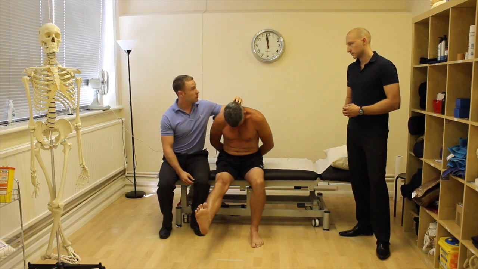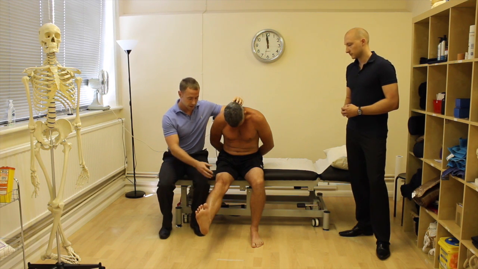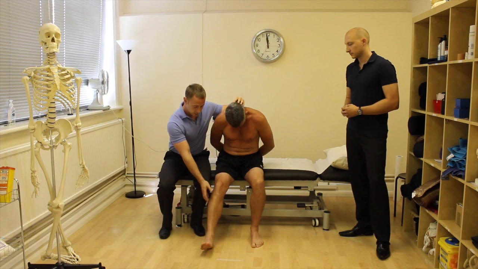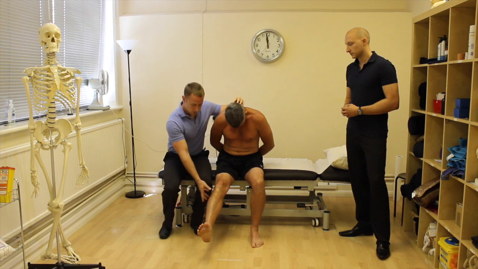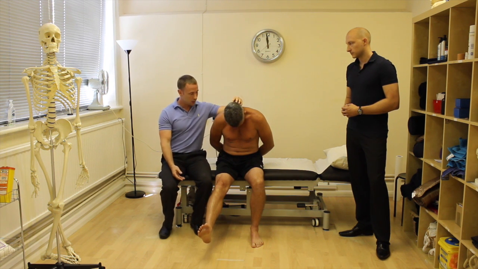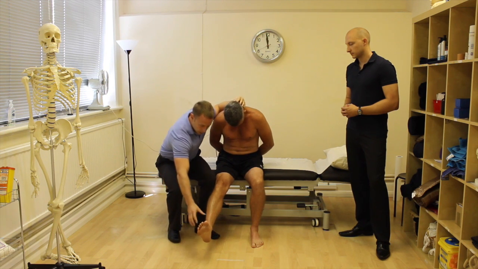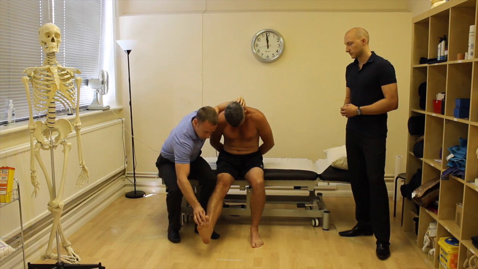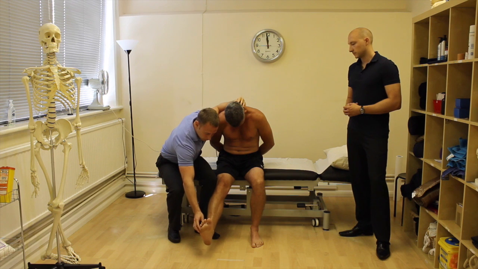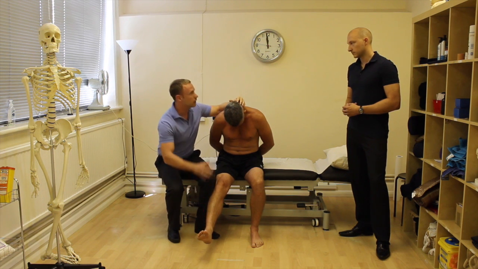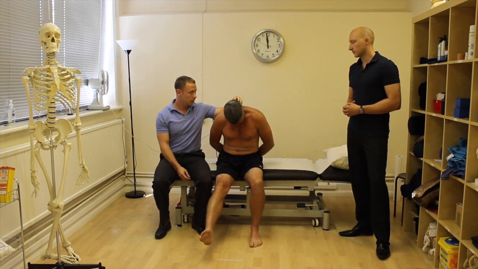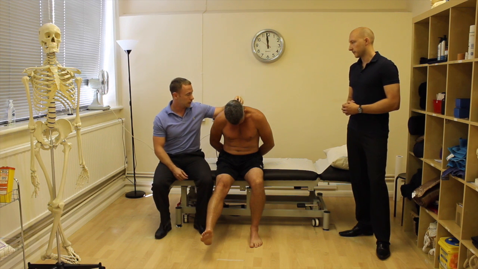Now PJ's got good mobility there, he's got good neural mobility. If he was restricted, we might get to say 40 degrees, that might be as far as he can go. We would hold the head position and then just see what happens if we bring on some dorsiflexion and release that off. We can differentiate from top and bottom. Nice little way of looking at what's influencing it more.